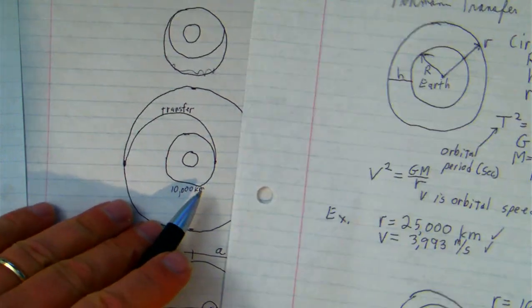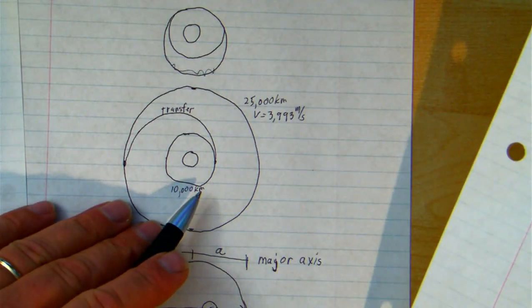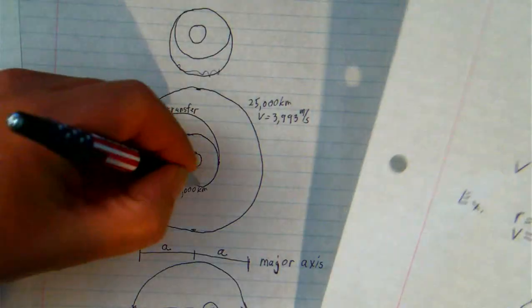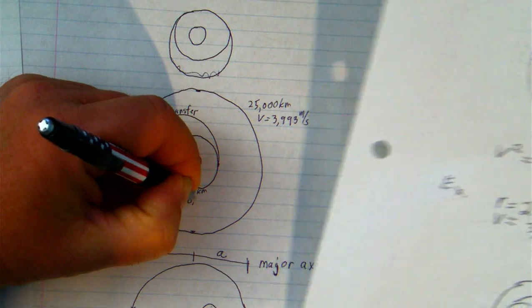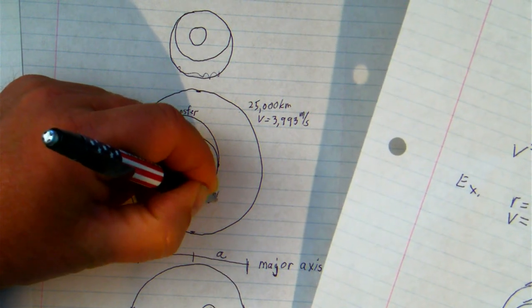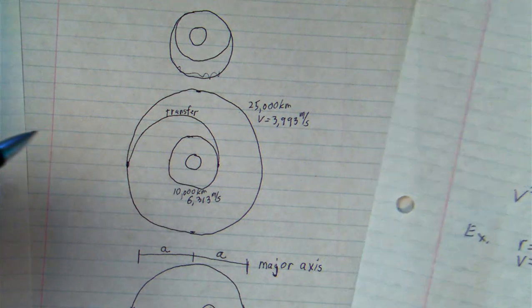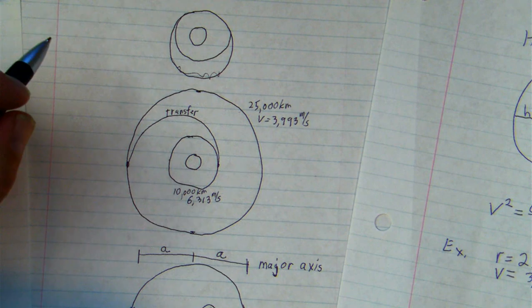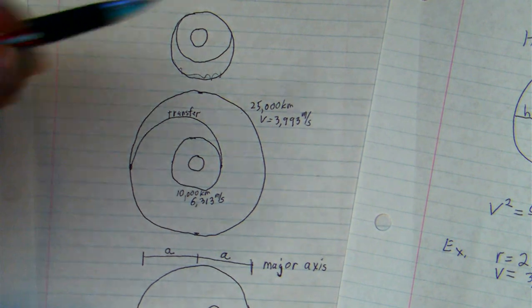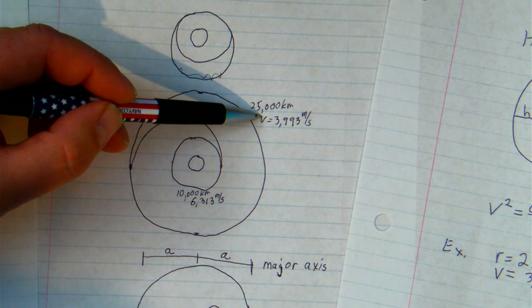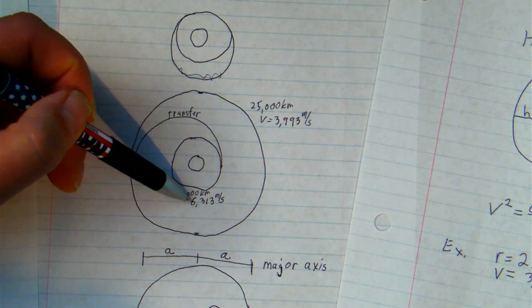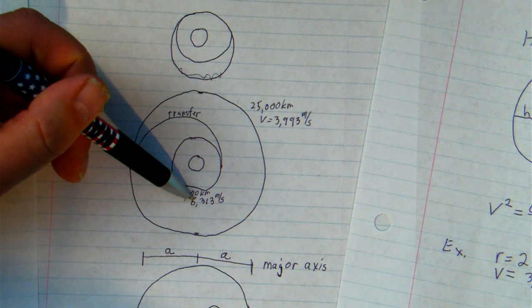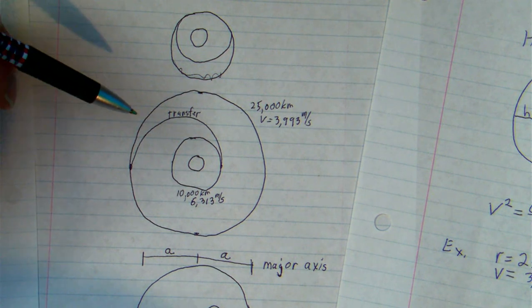And down here at 10,000 kilometers altitude, our speed was 6,313 meters per second. Now, if this were on a straight line on the surface of the Earth, you would say, oh, here I'm going slower than I'm going there. So to change from this speed to that speed, I need to speed up and go faster.